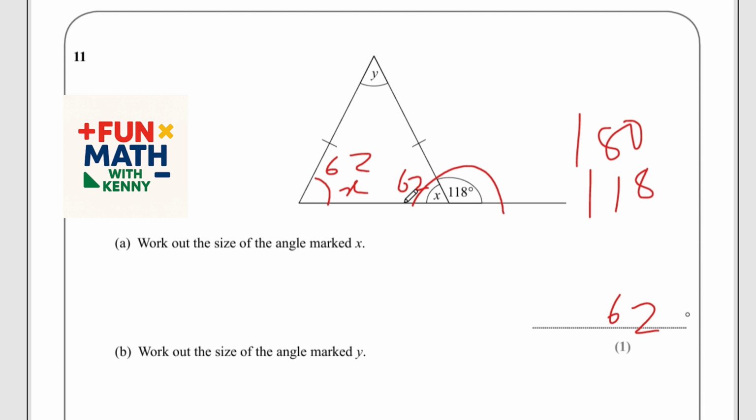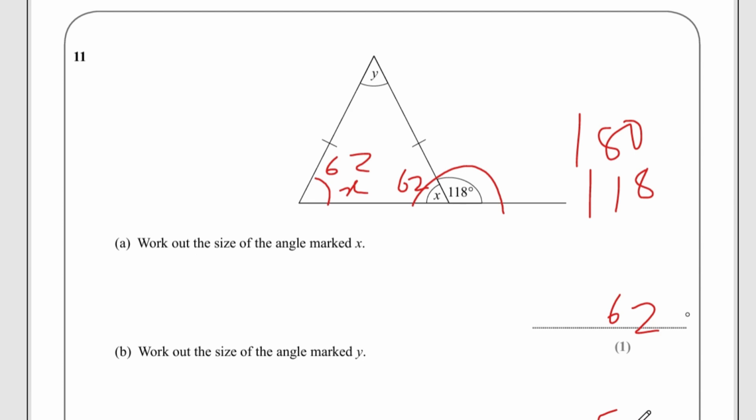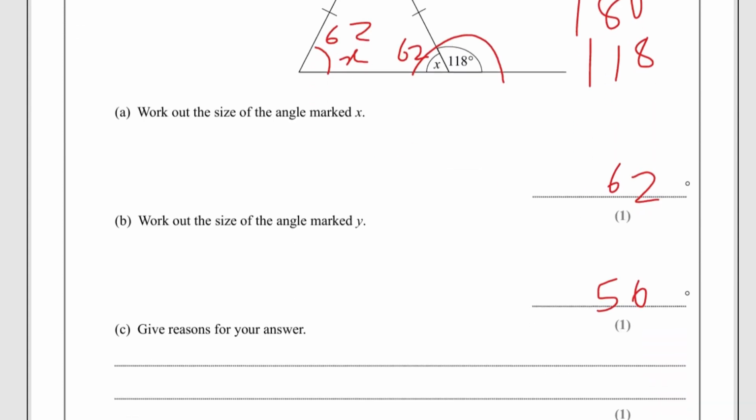So you add 62 plus 62, and the sum of angles in a triangle is 180. So you add 62 plus 62 and take it away from 180. So 180 minus that, and that will give you 56 degrees. Yeah, 180 minus 124 will give you 56 degrees for y.